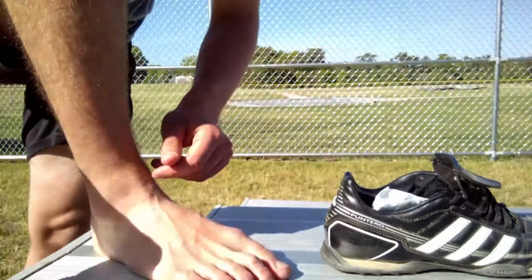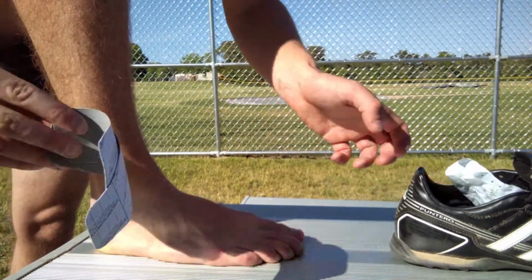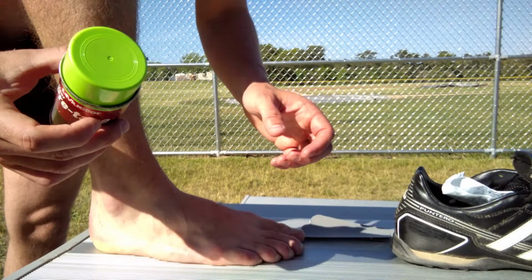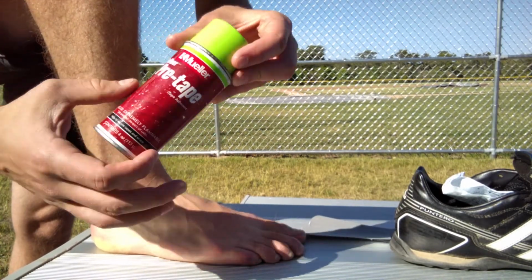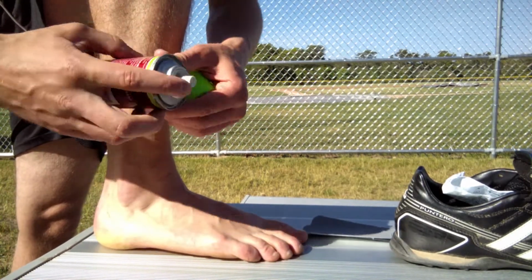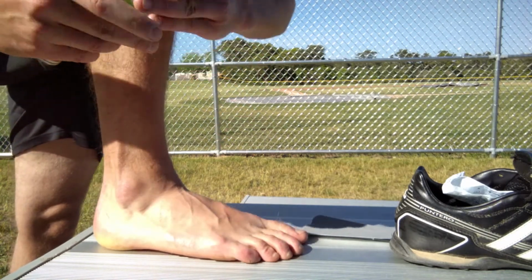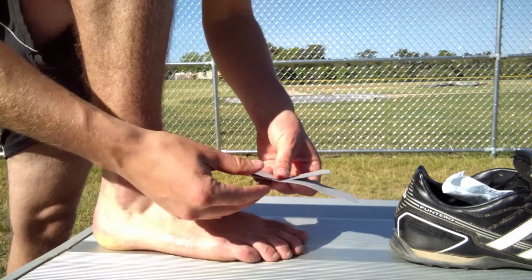Now, there's various different types of sports tape. You can use kinesio tape. I like Perform-Tex. There's rock tape. There's lots of cool ones. You can use something like this, a pre-tape. You shake it up, spray it on. That's going to help it stick in a game or something.